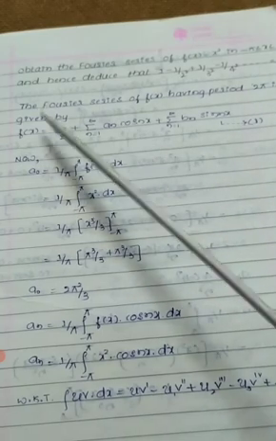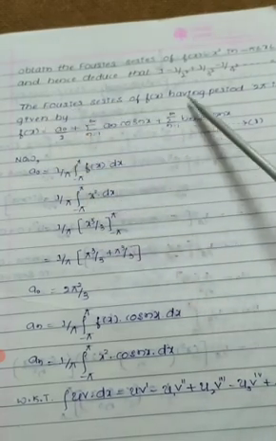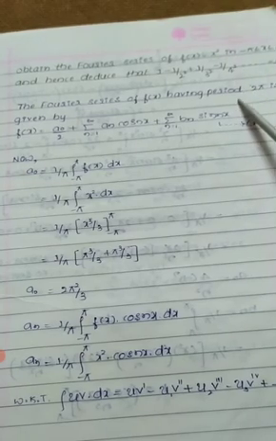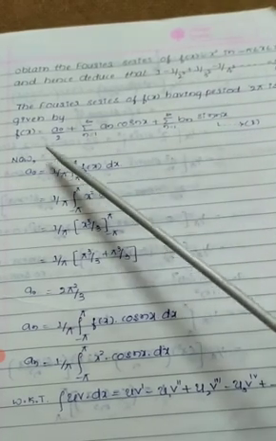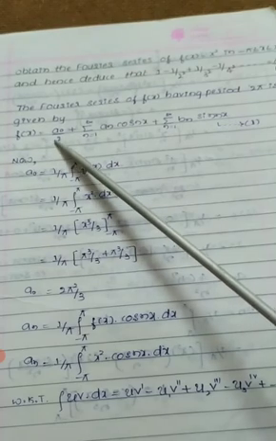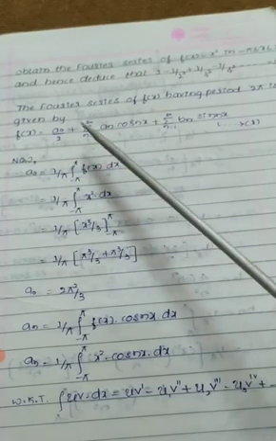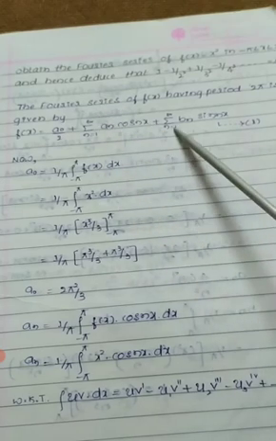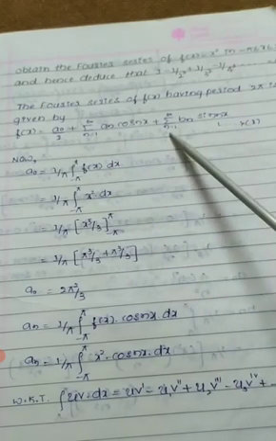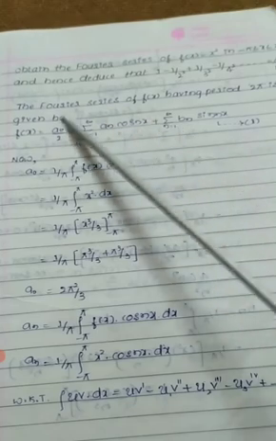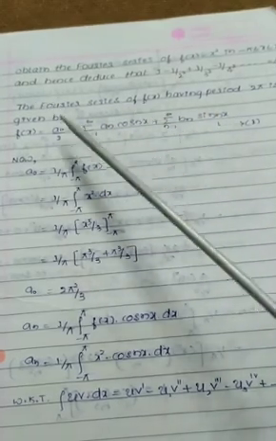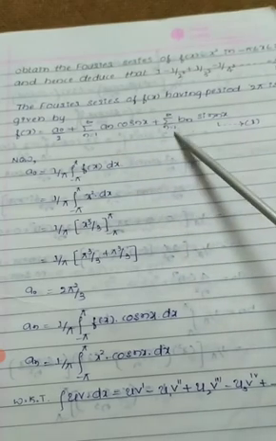Okay, let's see the Fourier series of a function having a period 2 pi, because minus pi to pi means it's a 2 pi. The formula is what? F of x is equal to a naught divided by 2 plus summation a n cos n x, where n is running from 1 to infinity, plus summation b n sin n x, where n is running from 1 to infinity. So this is our standard definition of a Fourier series. Then what are the a naught, a n, b n values?